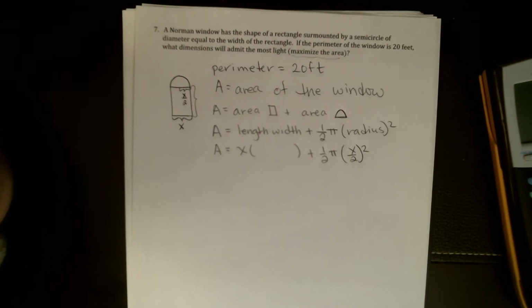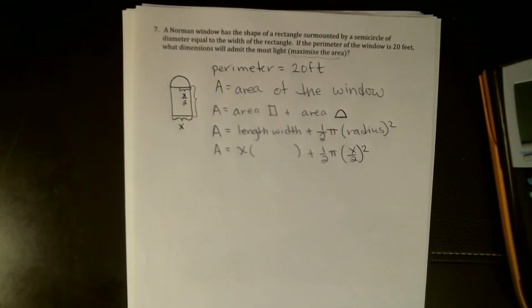I do still need a width. I don't have that. So this, again, if you're having a hard time spotting what you're supposed to use, go and look for what's restricting your choice. Why can I not just choose, say, that the base of the window is 2 feet and that the height of the window is 6 feet? And the answer in this problem is because we have a fixed perimeter.